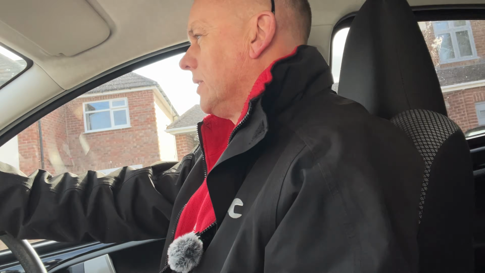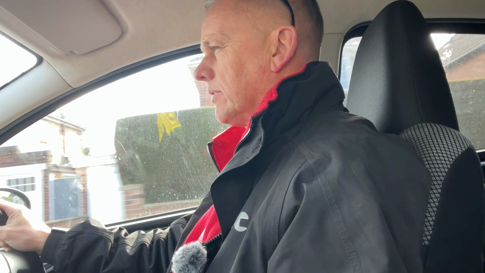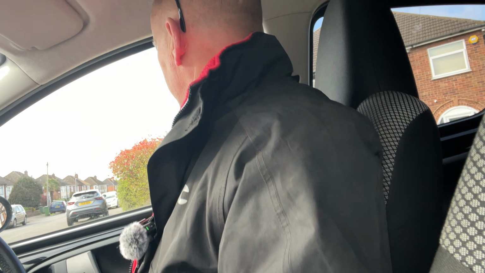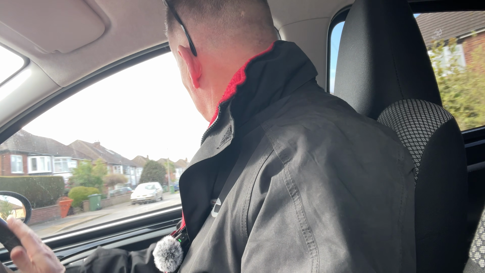Back it up off the drive, get it out of the carport, and it's really pulling nice on that selection. Everything seems to be working well. The bite feels good. Right, let's whiz it round the block, make sure it's changing through the gears. Yeah, first to second, second to third. I've got my seatbelt on, oh dear. So it's selecting through the gears nicely.